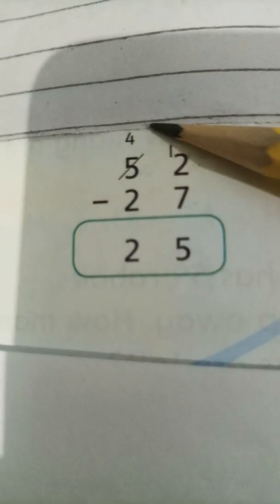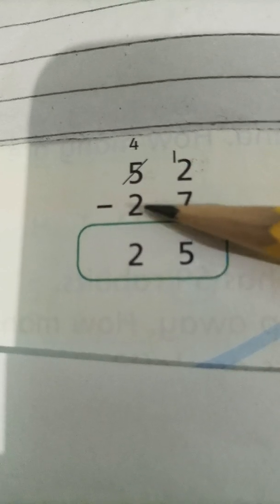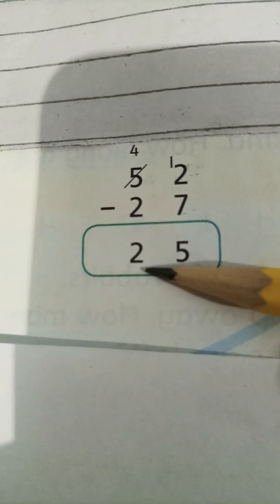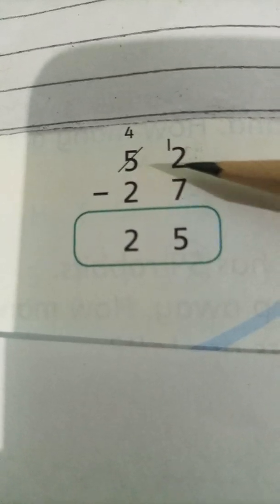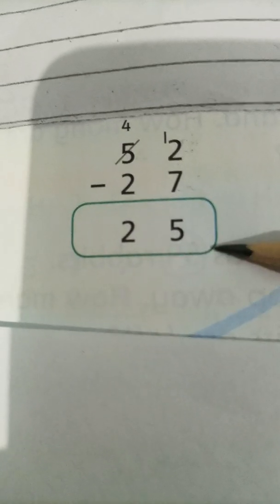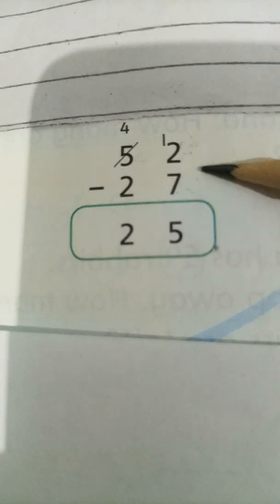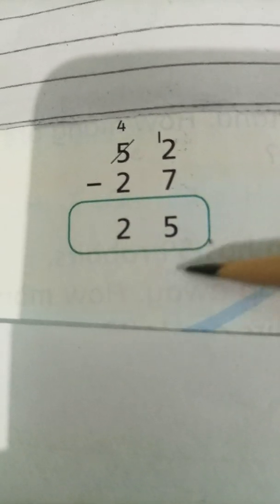Here we left with the 4 tens. We subtracted 2 tens from the 4 tens, and we left with the 2 tens. So when we subtract 52 and 27, our answer will be 25. So in the party there were 52 balloons, 27 burst, and we are left with 25 balloons.